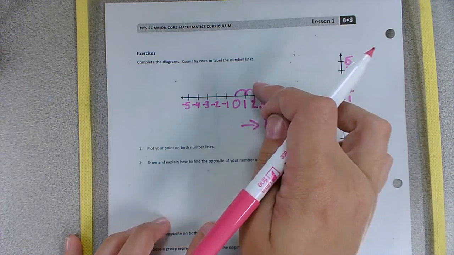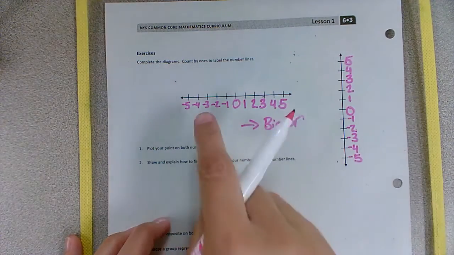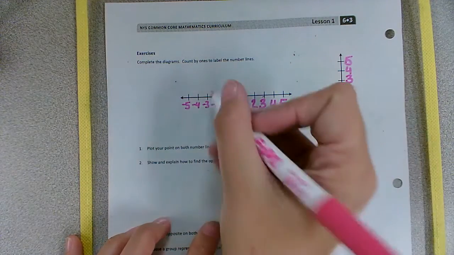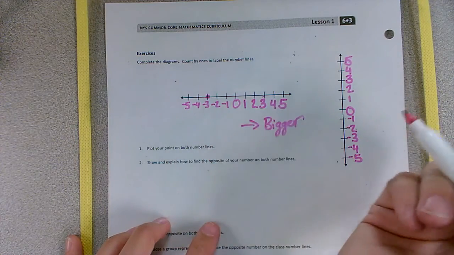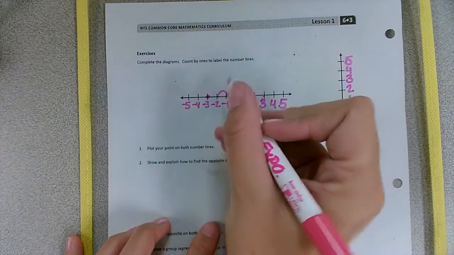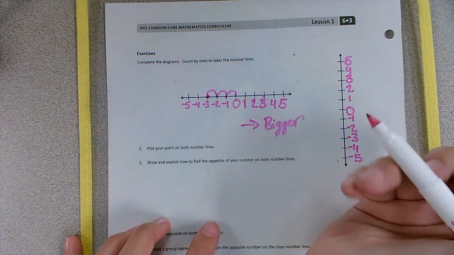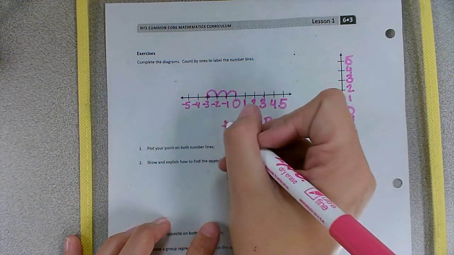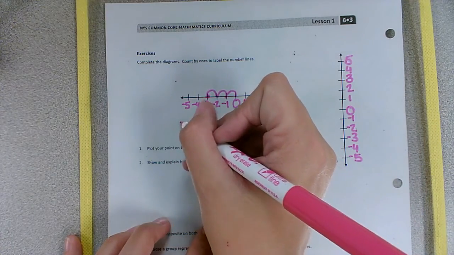Now if I asked you to start at 0 and go to -3, you're going to do the same thing, but you're going to go in the opposite direction until you get to -3. As you move to the left, our numbers get smaller.